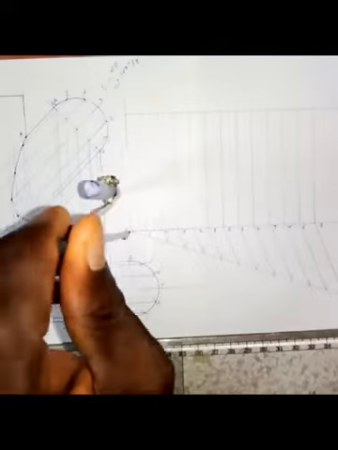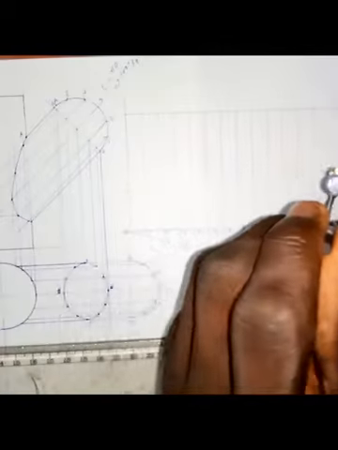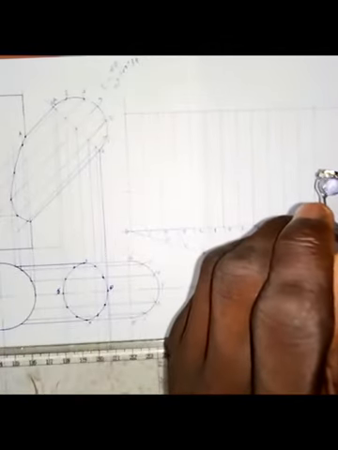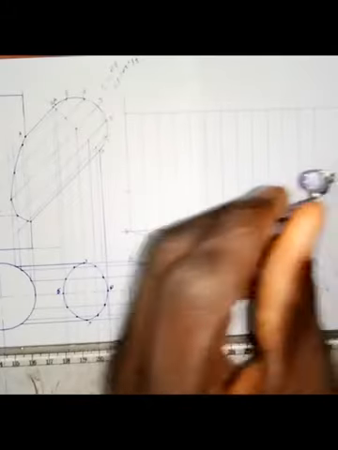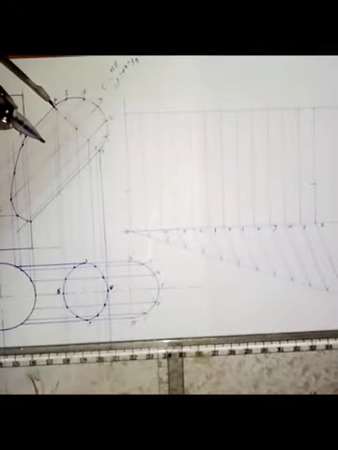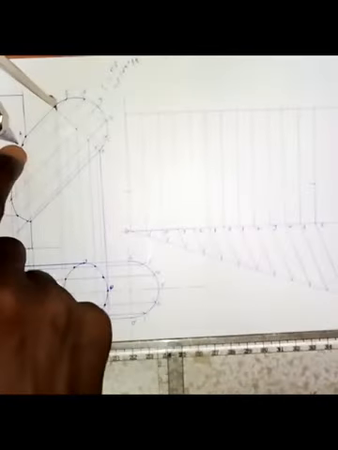So you draw an arc here, and then you come to this point 6 here and make an arc. So the next we have 5. Put your compass on this line and extend to where point 5 is on this curve.